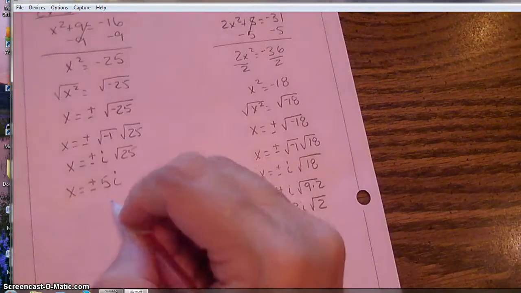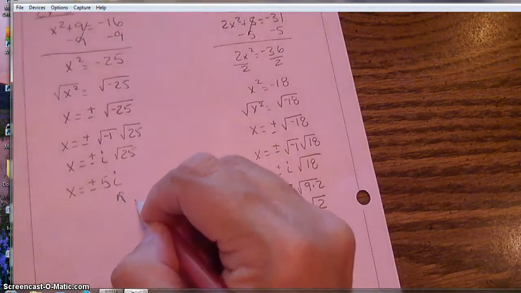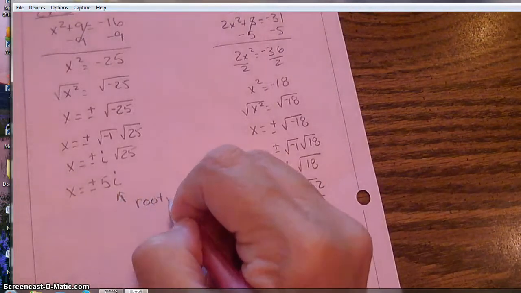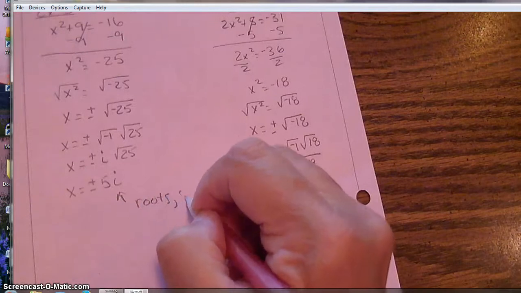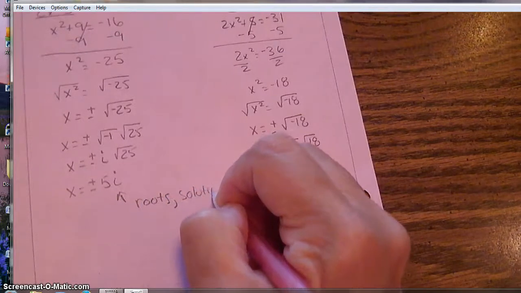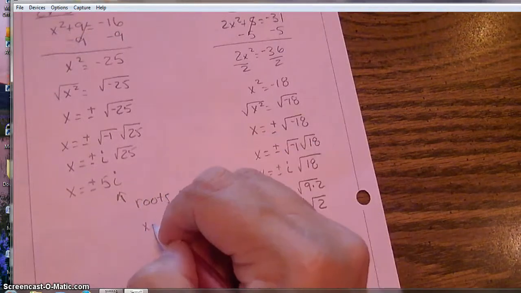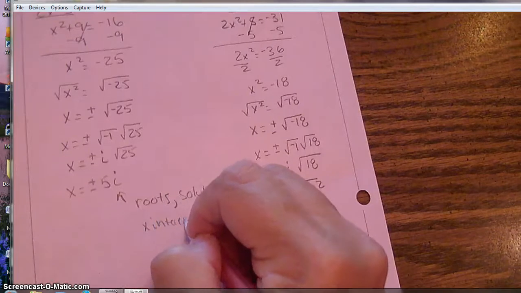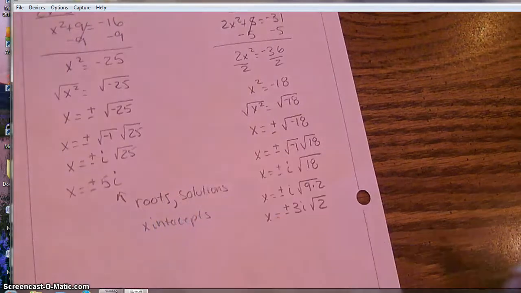Again, keep in mind that these are always going to be referred to as roots of the equations, solutions of the equations, and they're also x-intercepts. That's what they're called all the time.